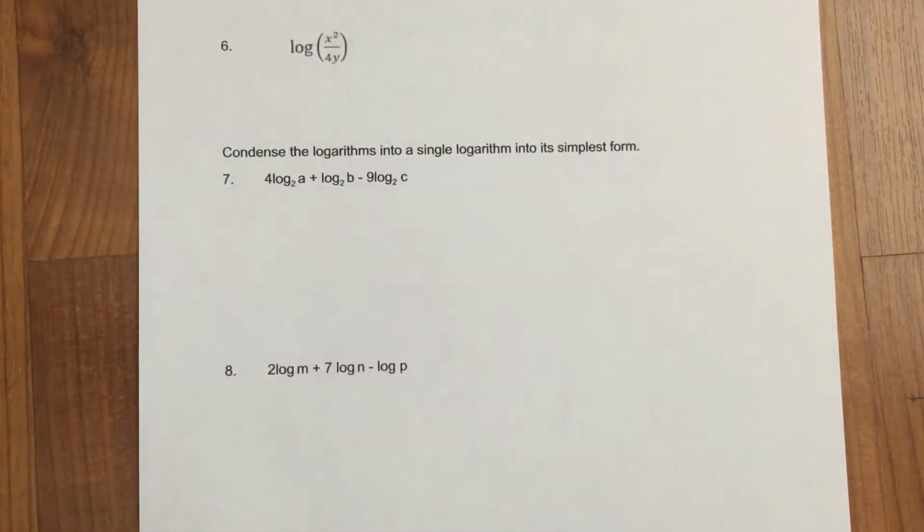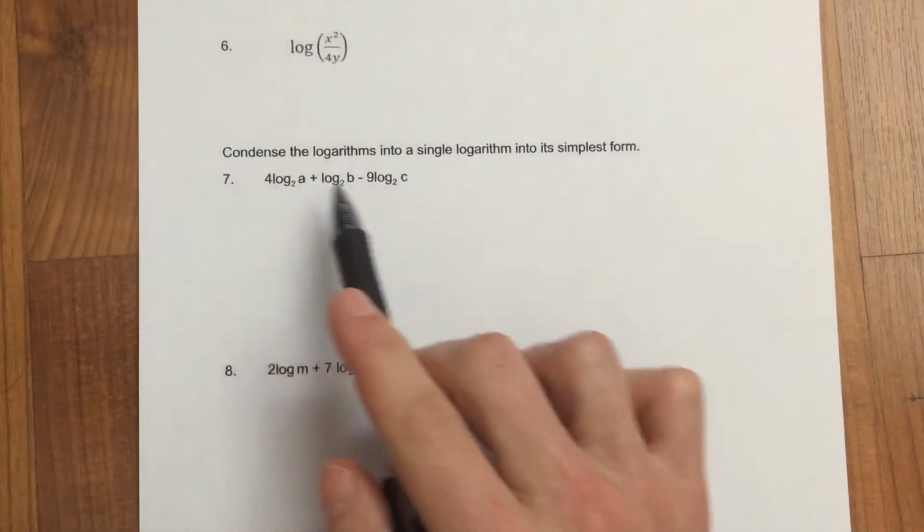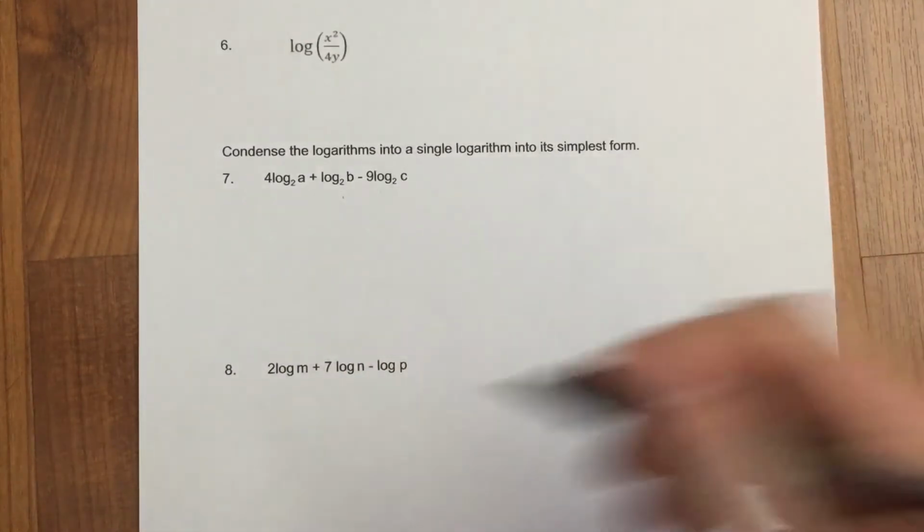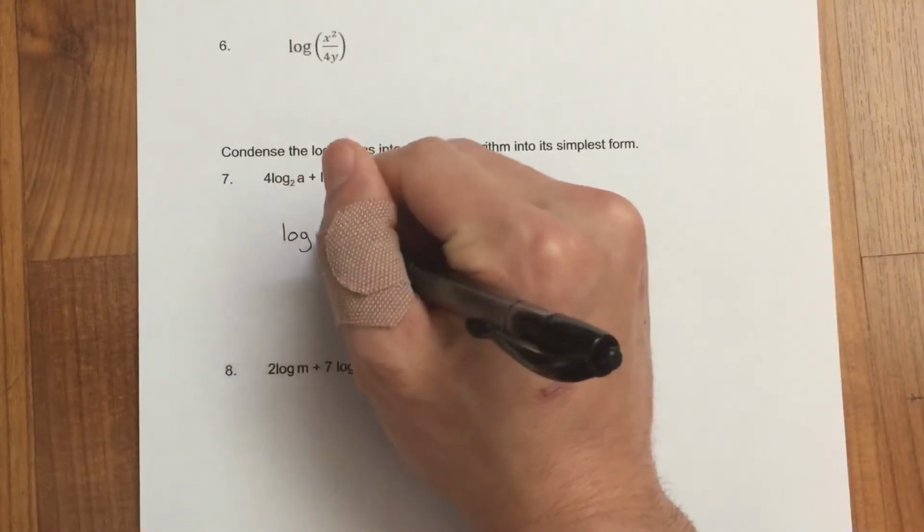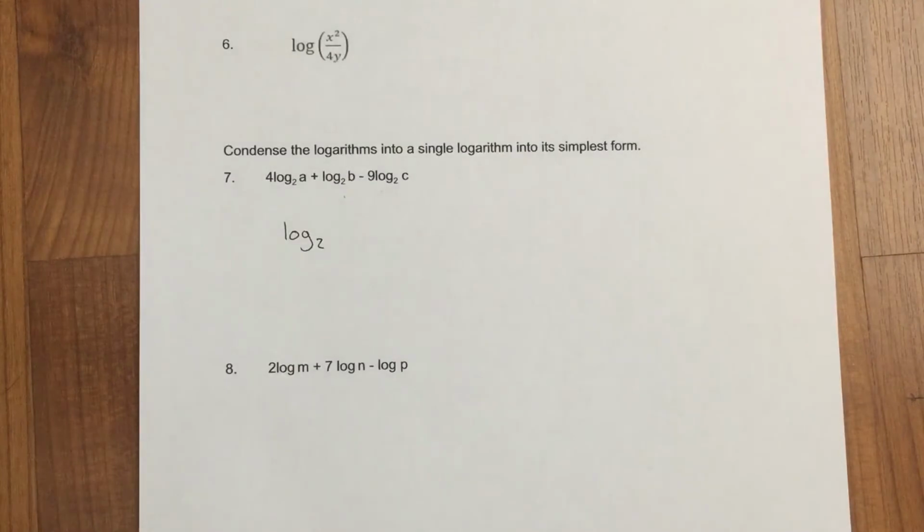Now this is the reverse. This is where we condense. I have log, log, log. I want just one singular log expression. So my final answer is going to have log written once. Now it's going to be the log of what?